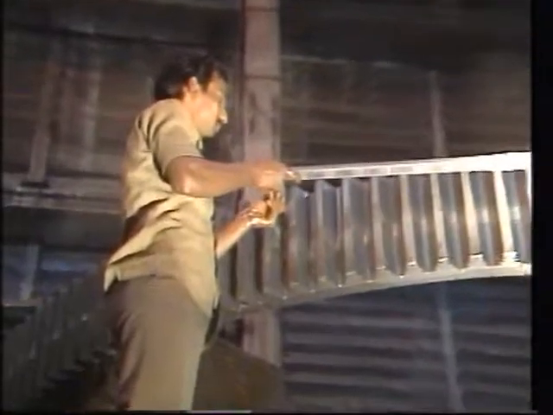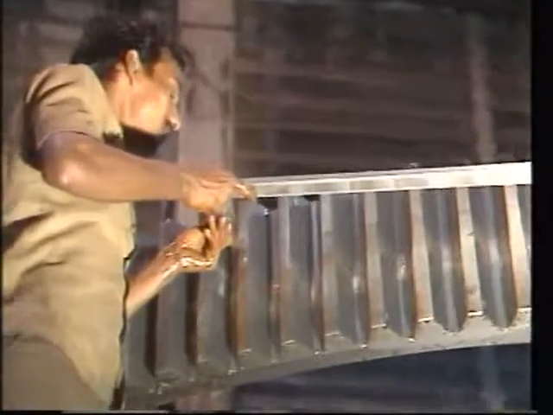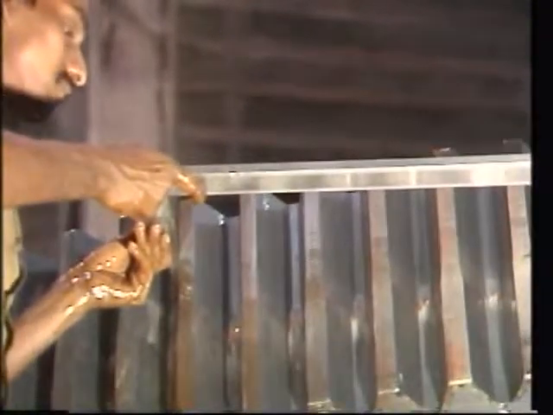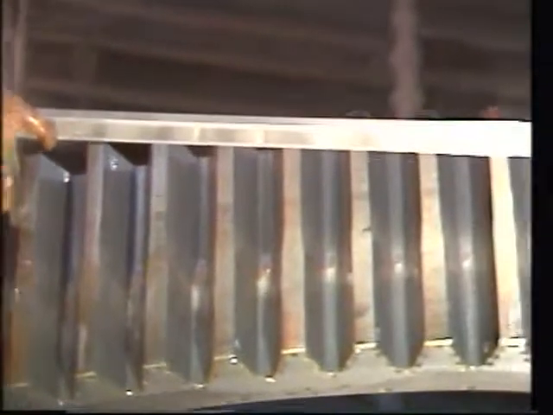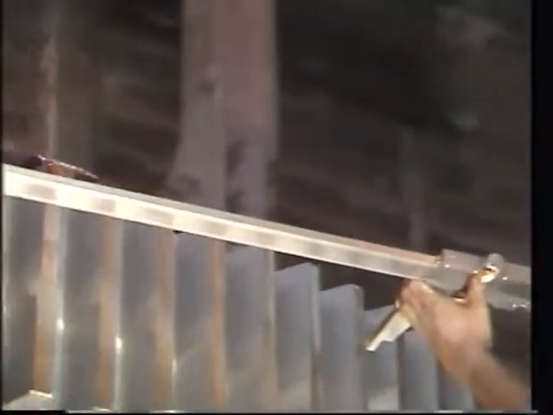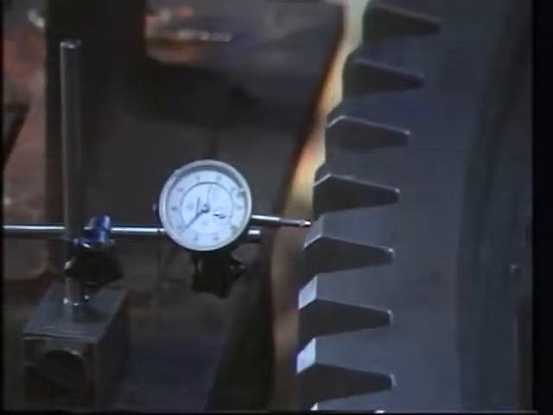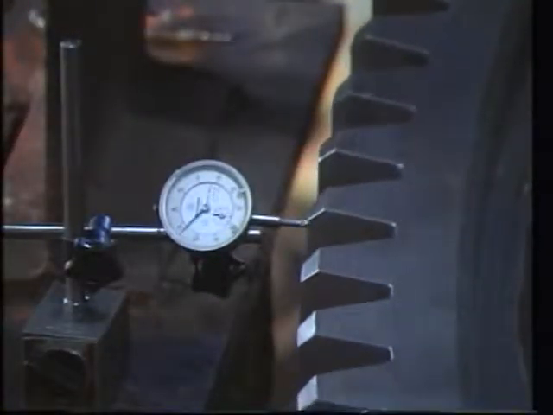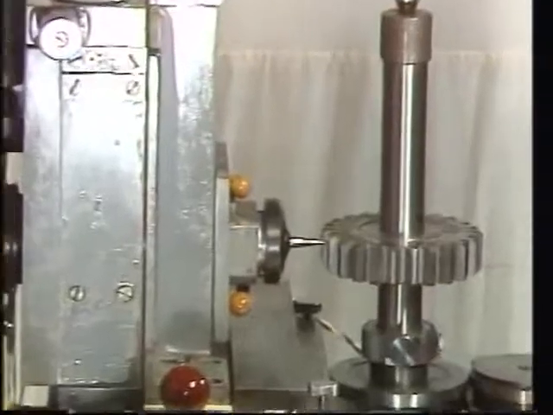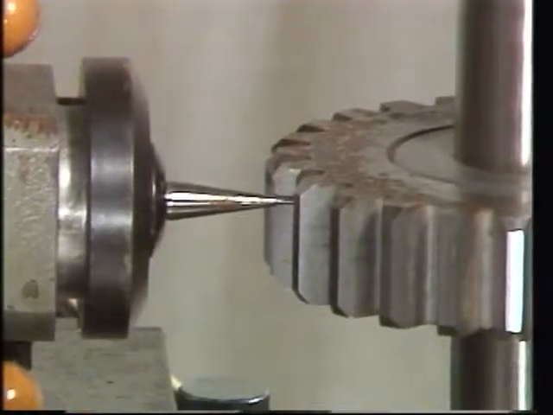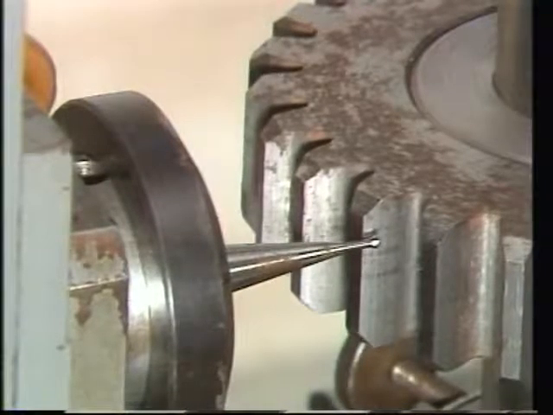The product gear is inspected at various stages of manufacture. Individual elements such as run out, tooth thickness, depth, pitch, and involute profile of tooth are inspected after the completion of the gears.